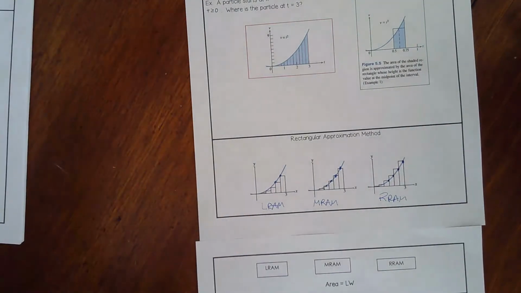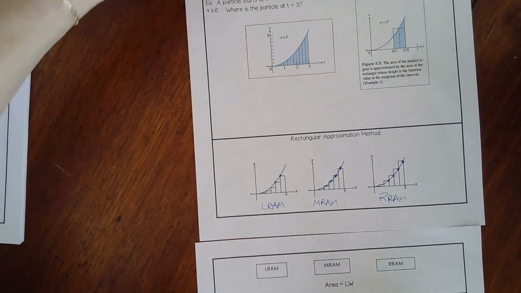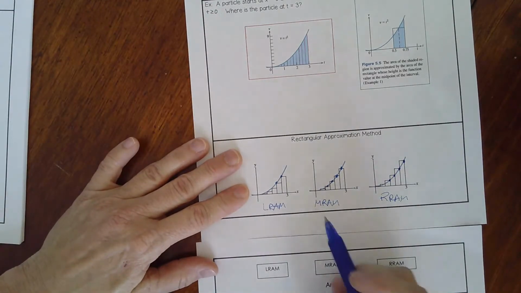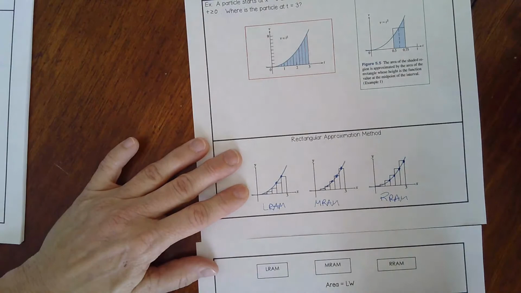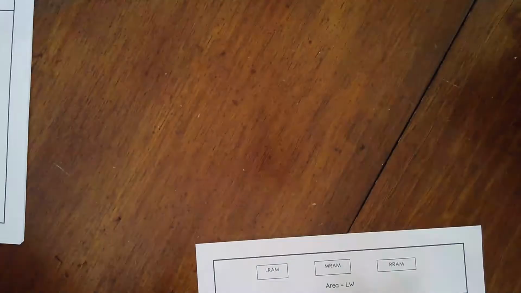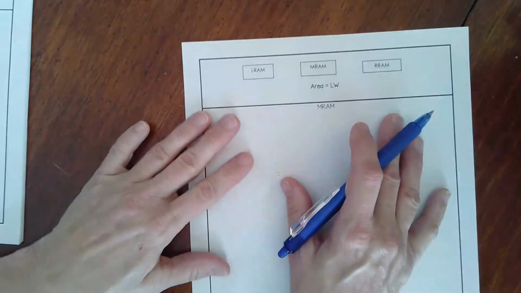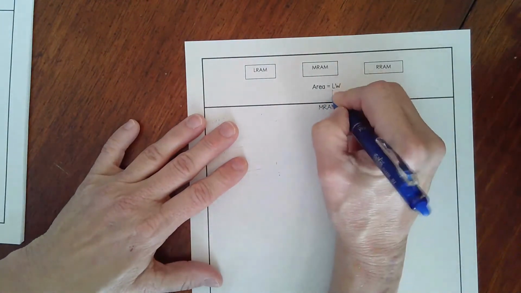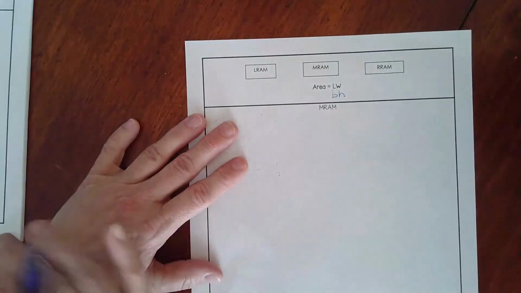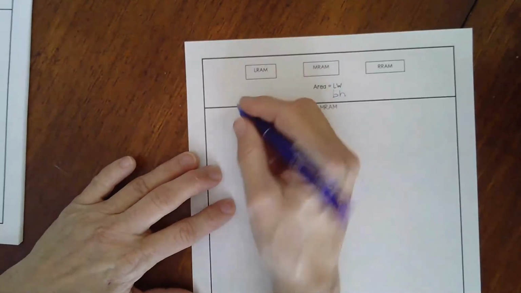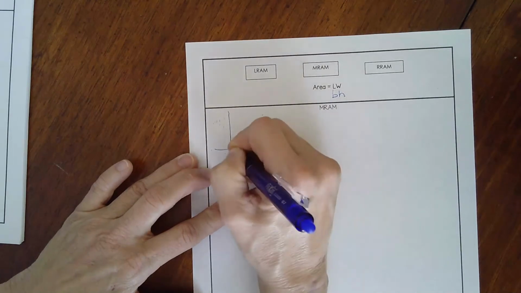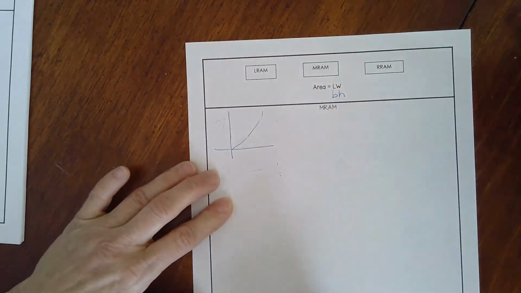So we started the process yesterday of determining how to find the area, and I'm going to pull this sheet off. We know that we find the area using length times width, or base times height, either one. And so what we did, I'm going to redraw this graph. Here is the graph. That's pretty sad.